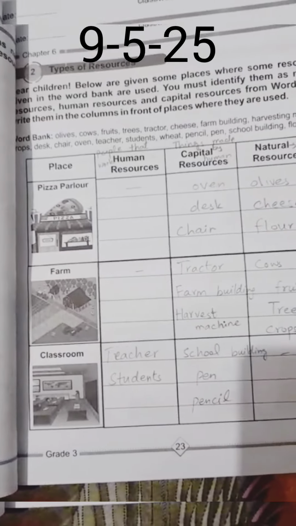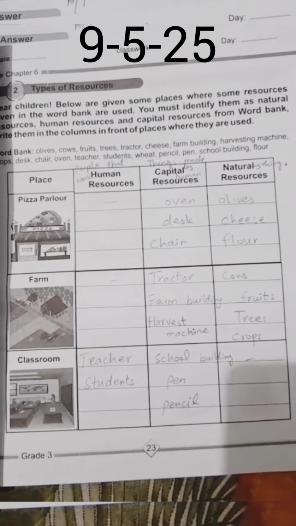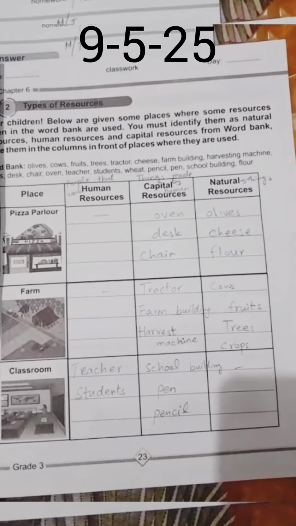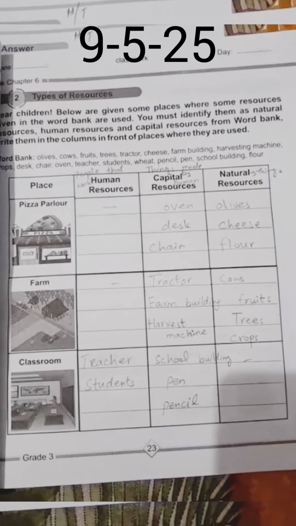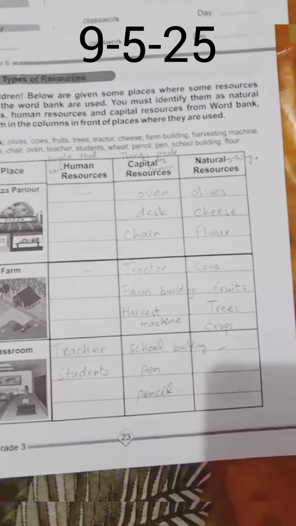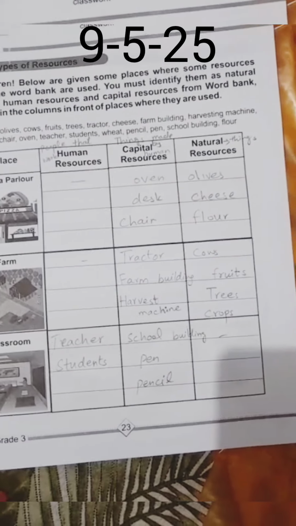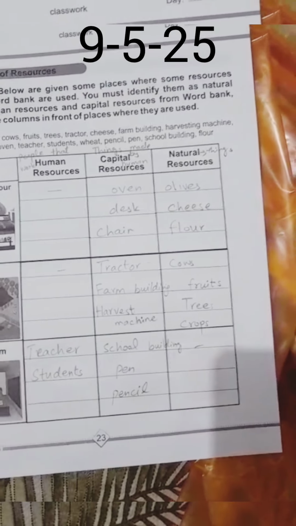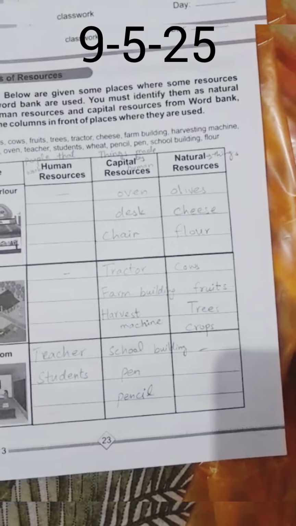Farm. As you know, in a farm a farmer must be there, but you have to keep your eyes on the word bank. Check: if farmer is not there, you will not write it here, because we must follow the instructions. Okay, the next we move on to capital resources: tractor, farm building, harvest machine. As you know, these are used in a farm. Next we move to natural resources: cows, fruits, trees, crops. We get these from nature, and they must be in a farm.